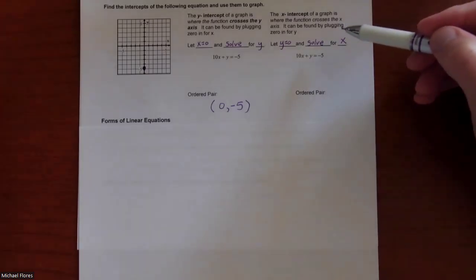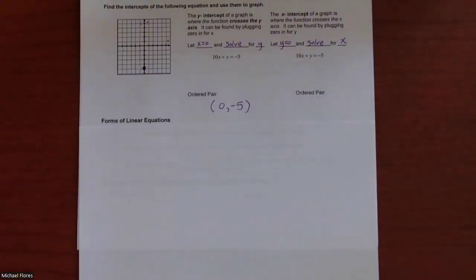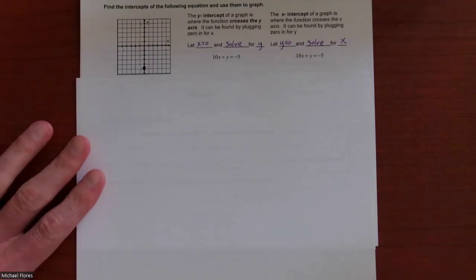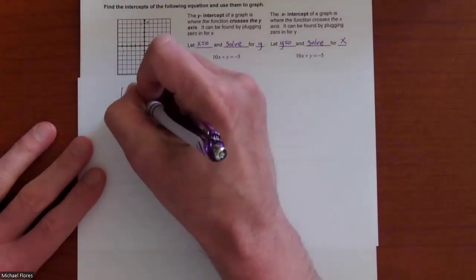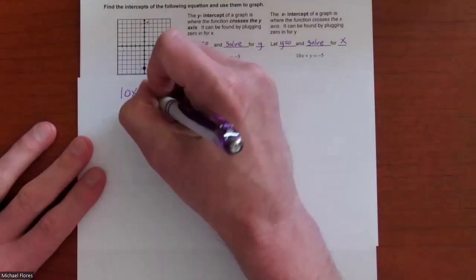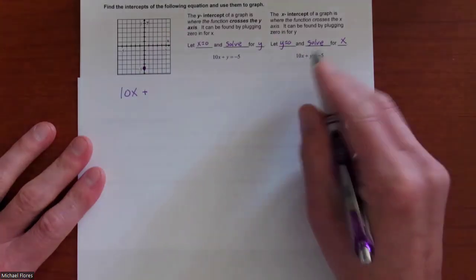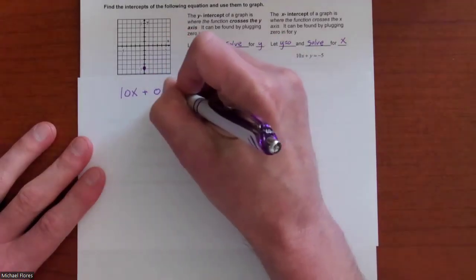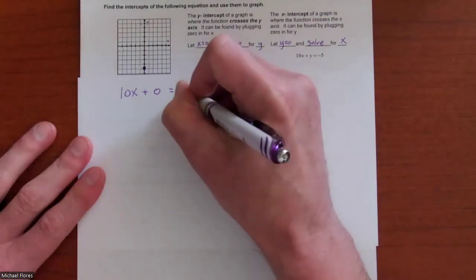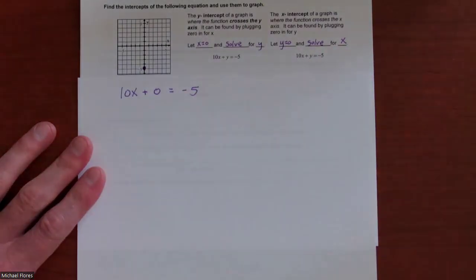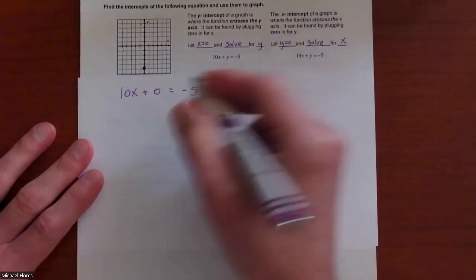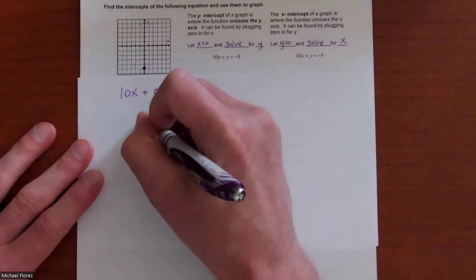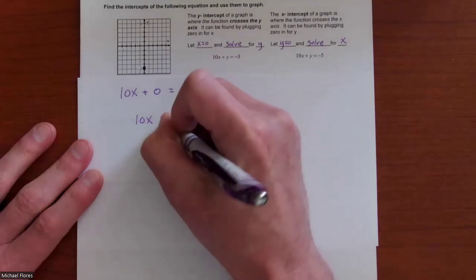Now over here, the x-intercept of a graph is where the function crosses the x-axis. It can be found by plugging 0 in for y. So that's what we're going to do. This time, instead of y, we want y to be 0. And now we have to do a little bit of solving here. 10x plus 0 is just 10x.